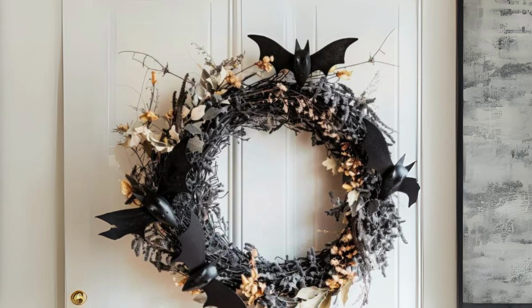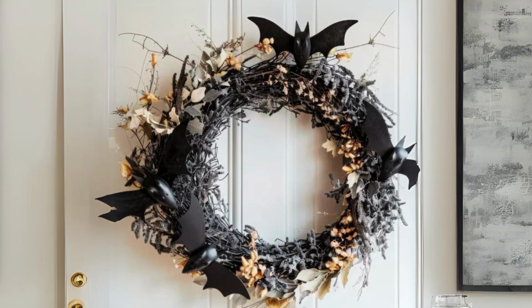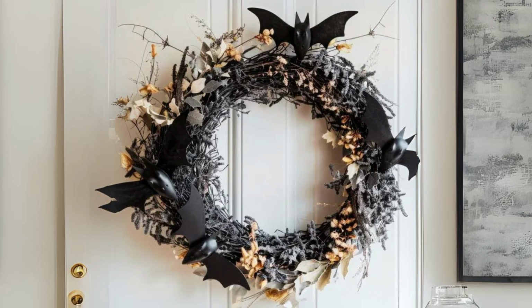Bold Halloween wreath. Create a bold Halloween wreath using twigs, black bats, dried leaves, and balloons for a striking centerpiece.